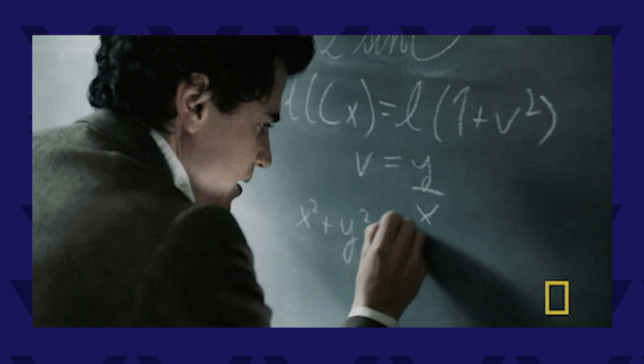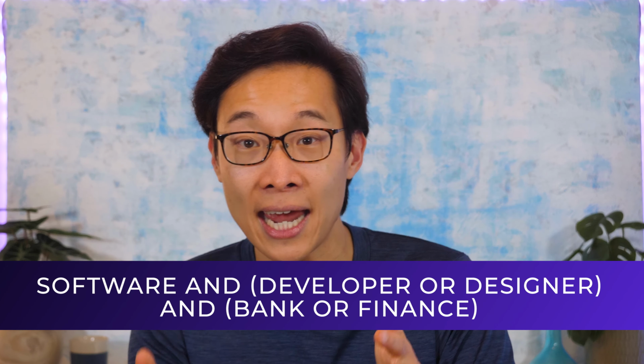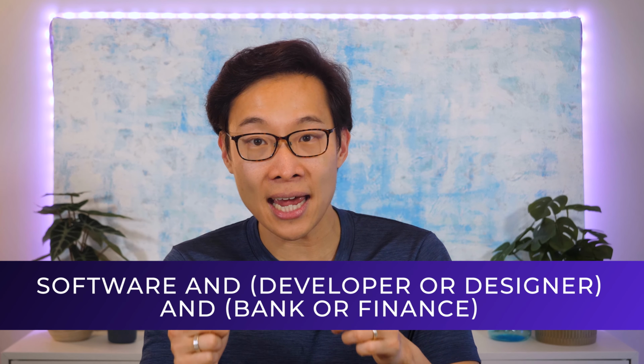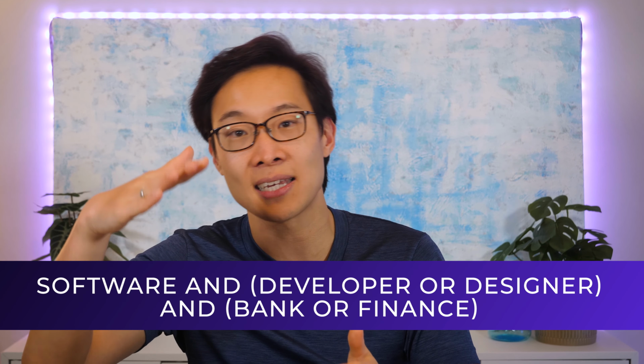Remember order of operations? When working through a long or complex equation, operations in parentheses are done first. Similarly, priority is given to keywords or search phrases within the parentheses and brackets. Parentheses or brackets in searches are powerful because they allow you to combine the AND and OR operators for especially specific searches. For example, software AND (developer OR designer) AND (bank OR finance).